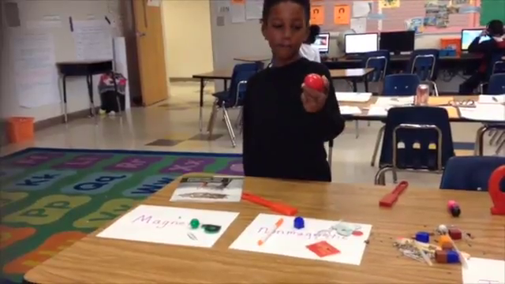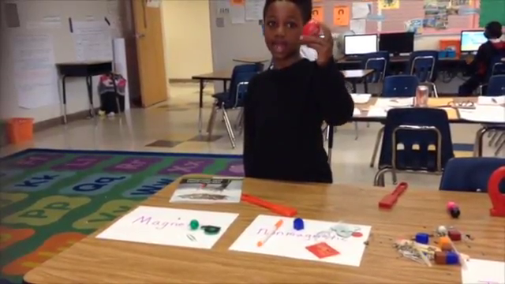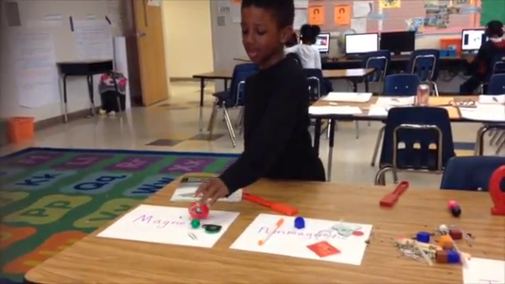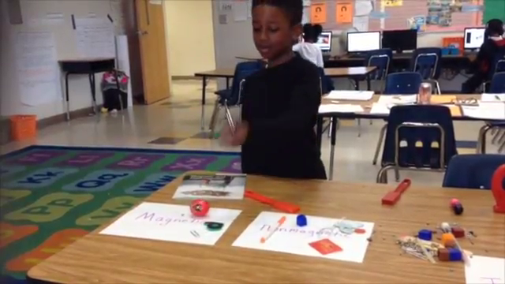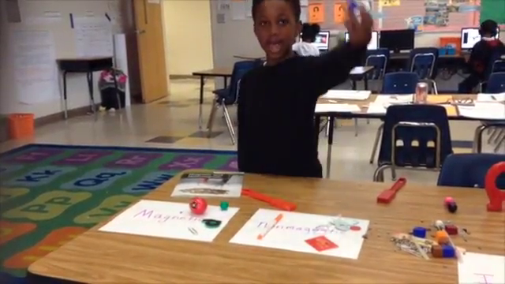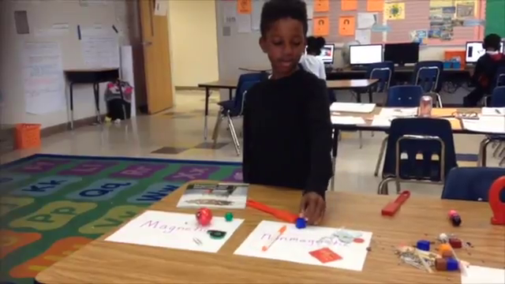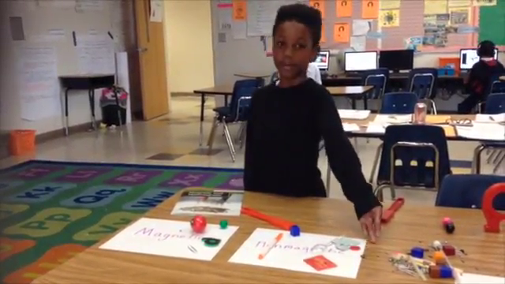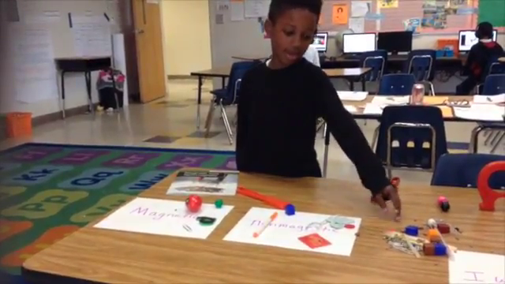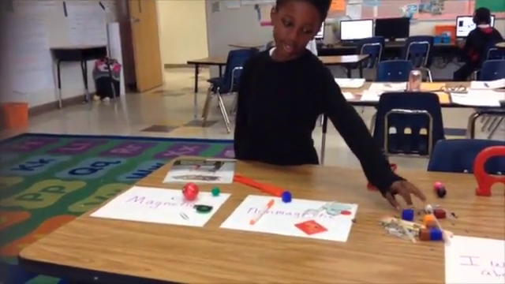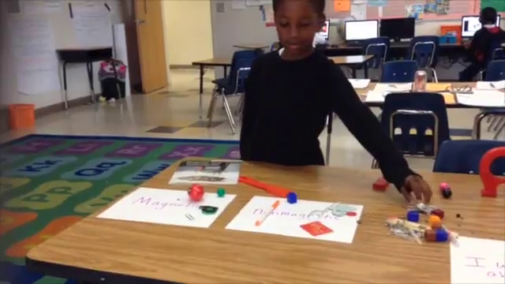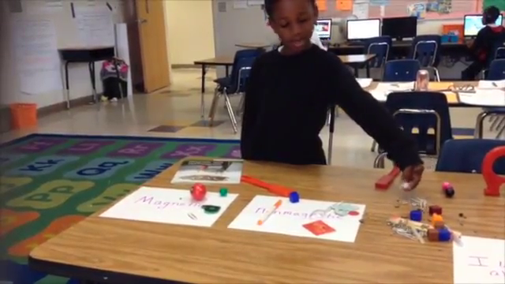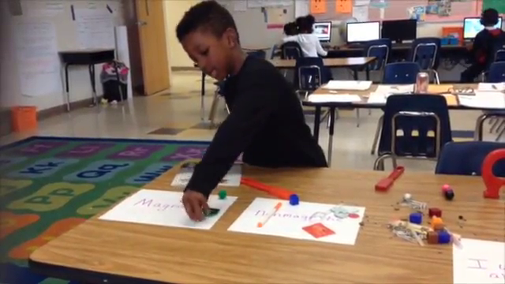It could because it's made out of iron. And this ball is made out of iron too. But these are not made out of iron. Some of them are made out of iron, but some of them are not. The rest of them might not be. Like this.